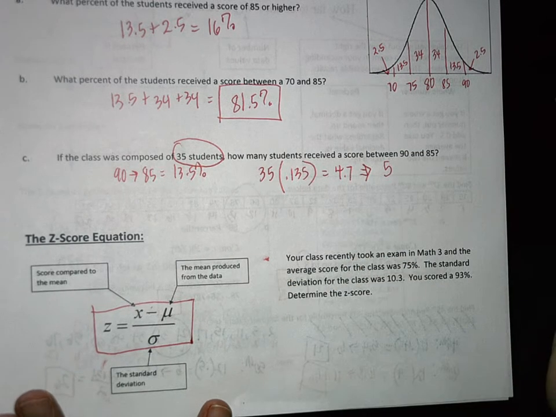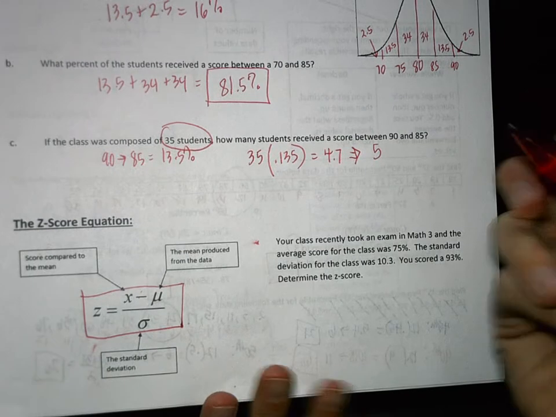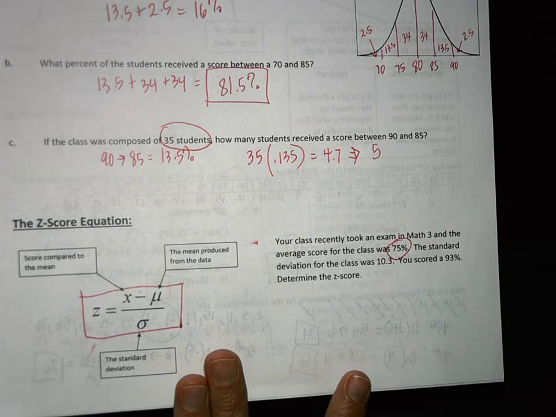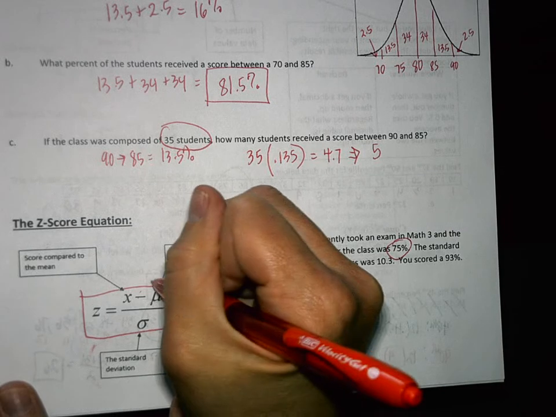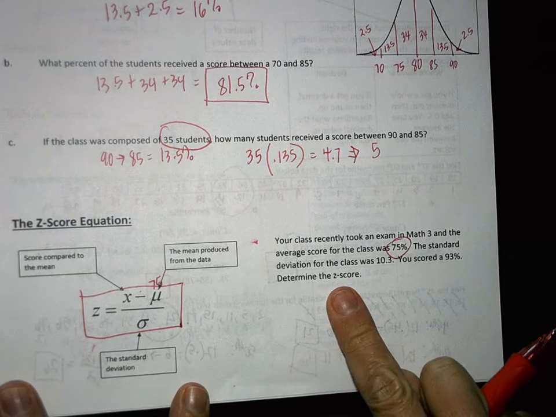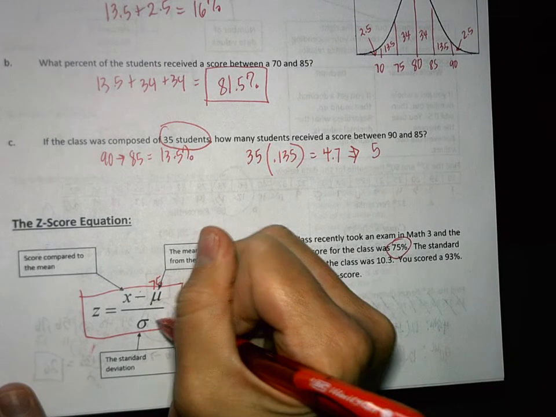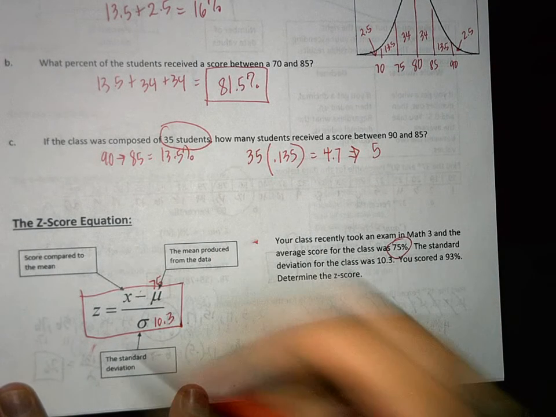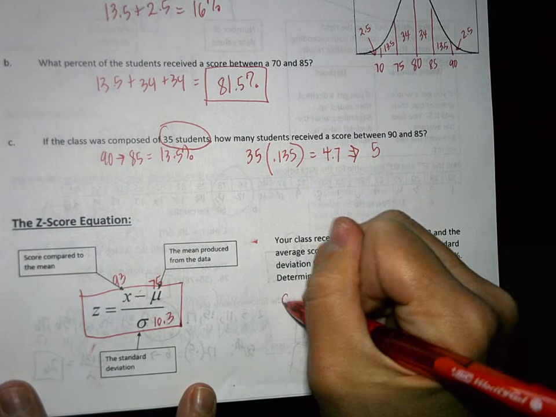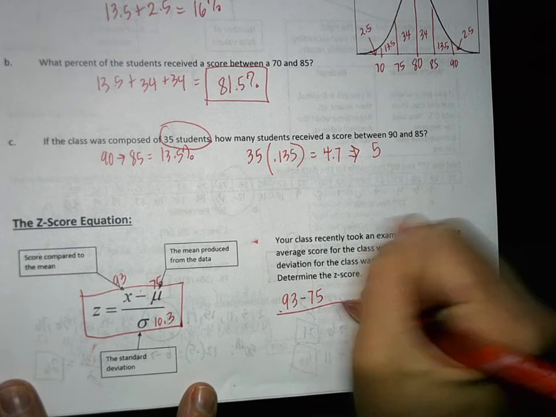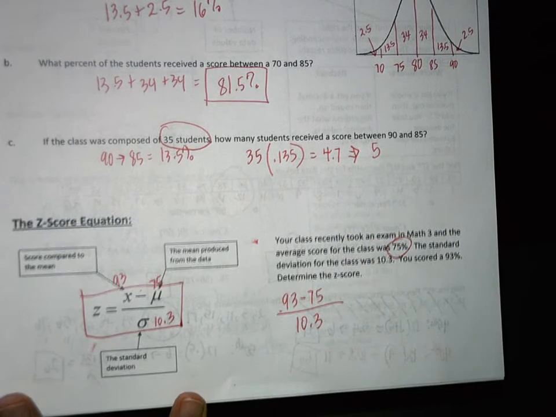So if you're looking at this information, and this is how it's going to be, they're going to tell you that the average score for the class was 75. Where should that 75 go? For your mu, or your mean, okay? The standard deviation for the class is 10.3. So down here, this is where your 10.3 should be. And it said that you scored a 93. So a z-score is finding the exact location of where you are in a data set in terms of standard deviation.